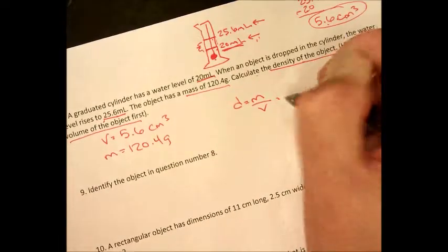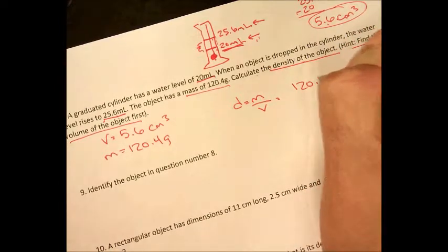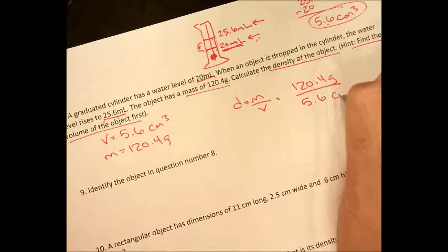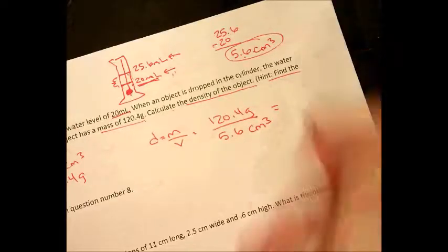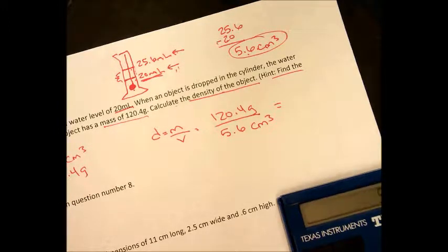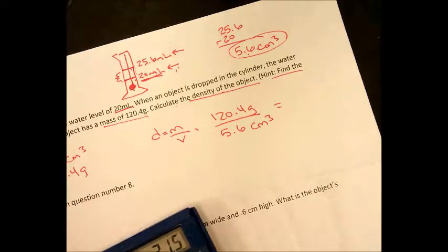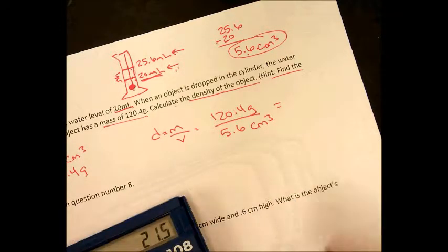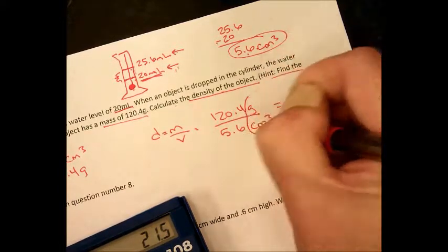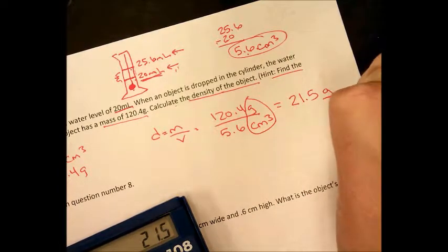And then we just plug in the numbers we got. We have mass is 120.4 grams. Volume is 5.6 centimeters cubed. Take our calculator. 120.4 divided by 5.6. That leaves us with 21.5. Again, there's our units right there, grams over top of centimeters cubed.